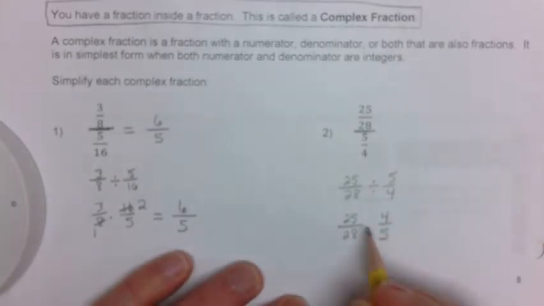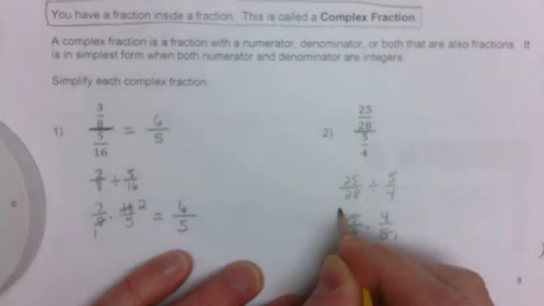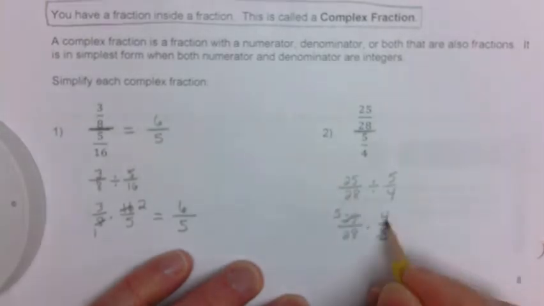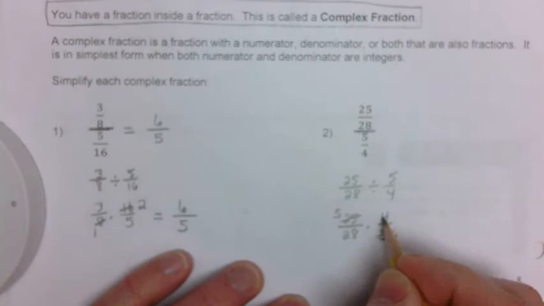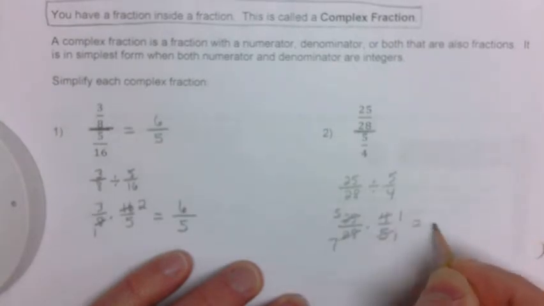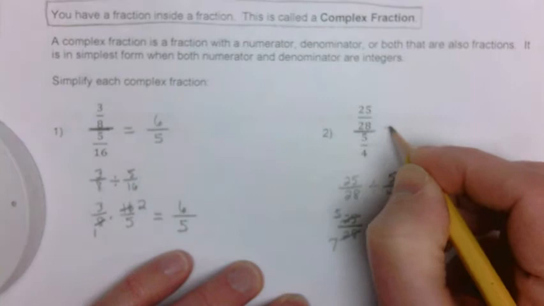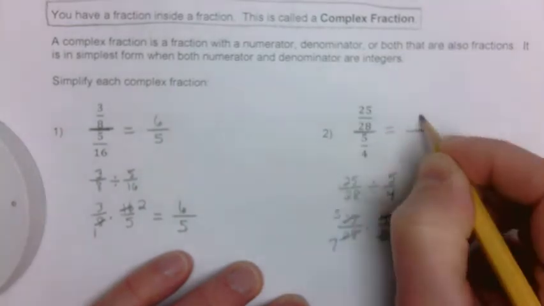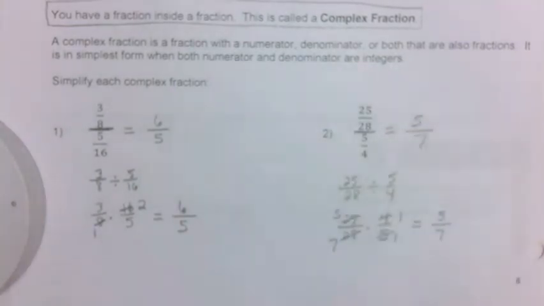Okay, I can simplify with 5 and 25. 5 goes into itself once and into 25 5 times. I can also simplify with 4 and 28. 4 goes into itself once and into 28 7 times. Now when I multiply, the numerator 5 times 1 is 5. Denominator 7 times 1 is 7. This complex fraction in simplest form is going to be 5/7.